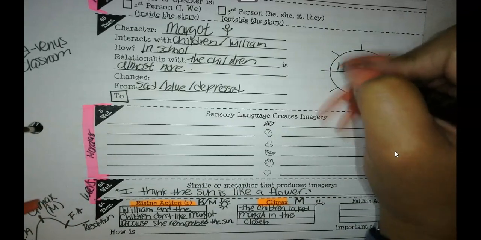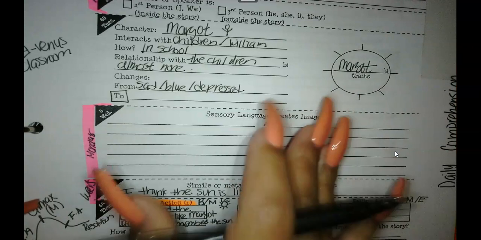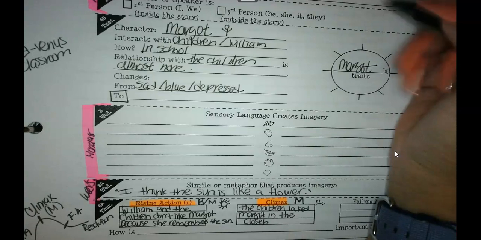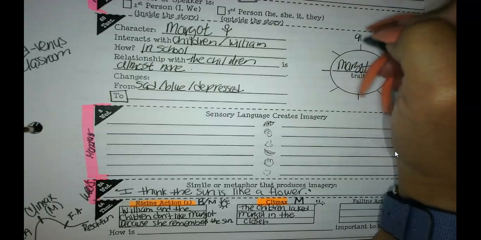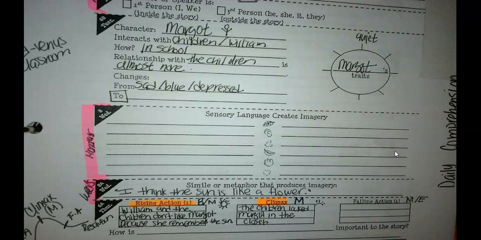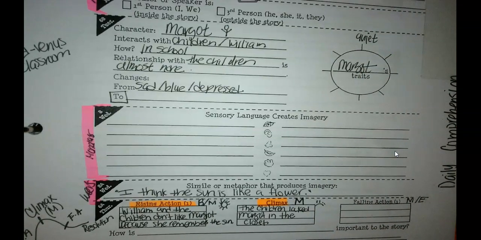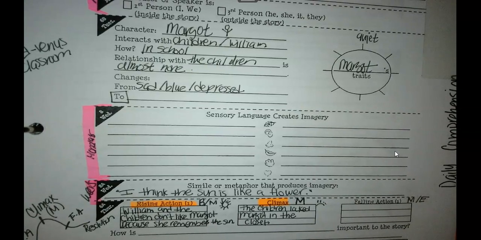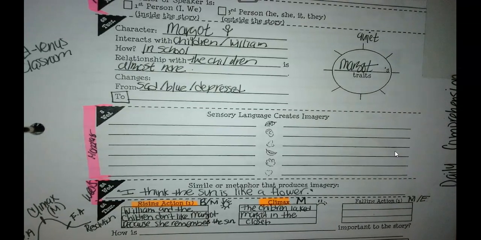And then here in the middle, I want you to put Margot. What are some character traits? So I'm going to get you started with this, and then we're going to finish in the live session. For example, she's very quiet. Remember, the author described her as being an old, dusty photograph. She's quiet. And then he also described her voice. If she spoke, it was almost like a ghost.